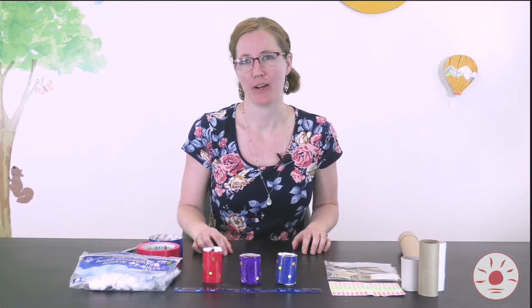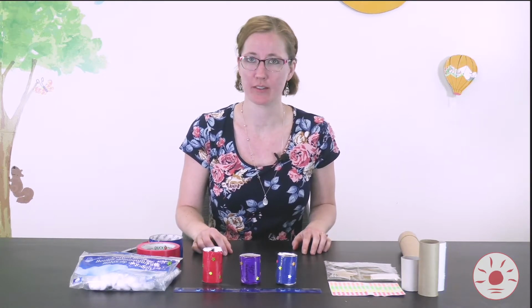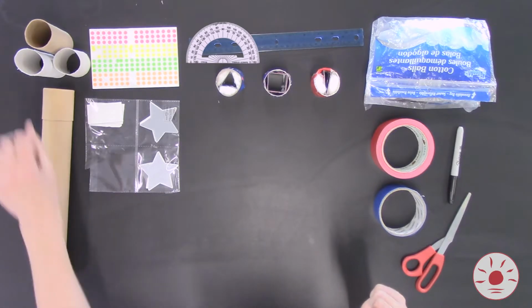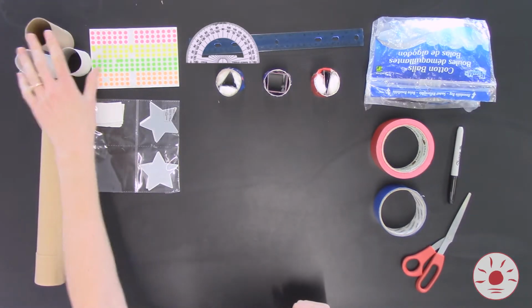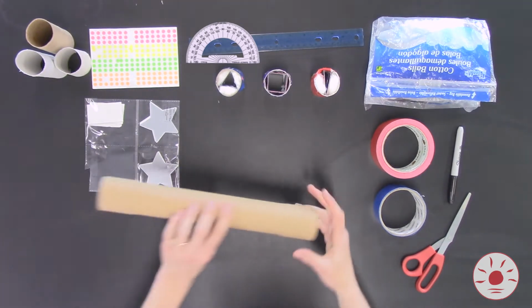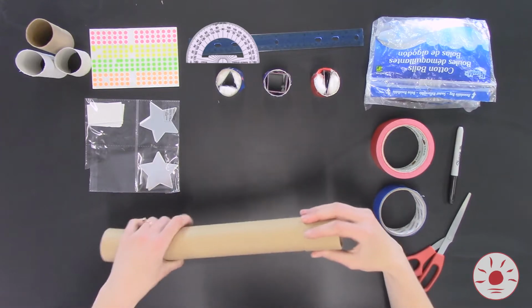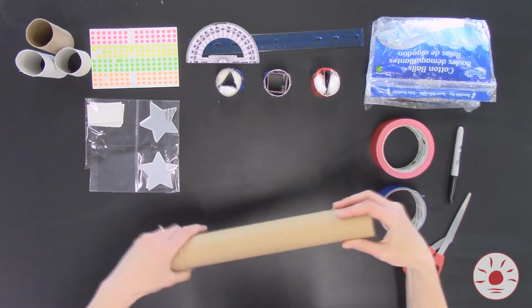Alright, so for this project, we are going to need a few things. So I have everything out here and a few examples. We are going to need toilet paper rolls, or any kind of tube. I have this kind of tube as well that you can get for papers at the Staples that has the different ends.